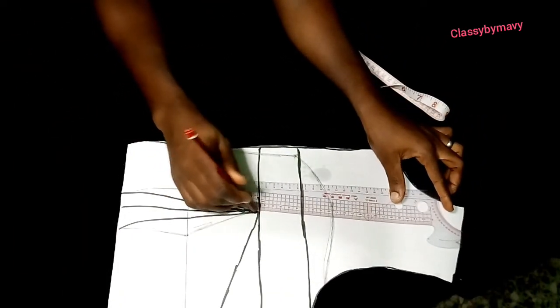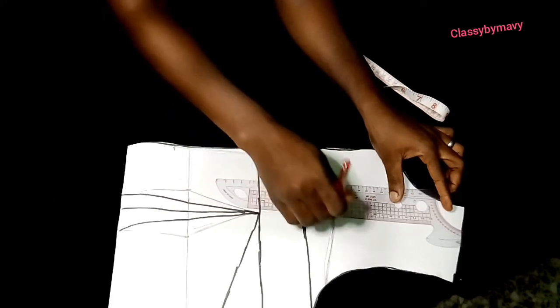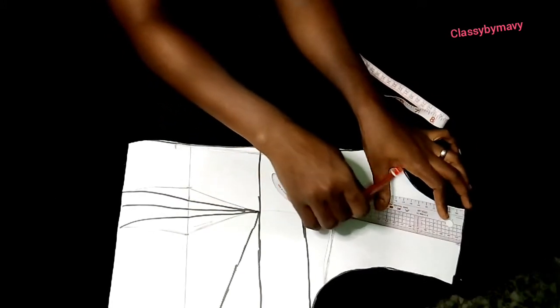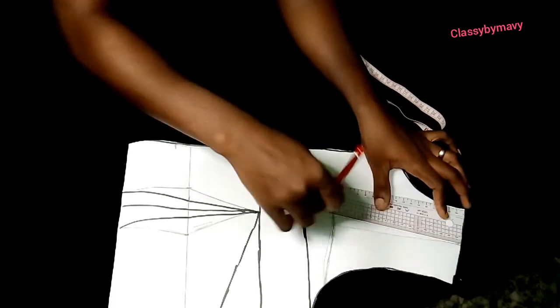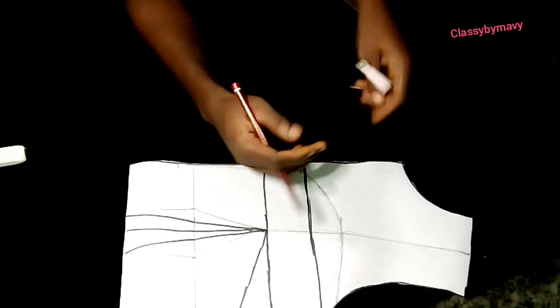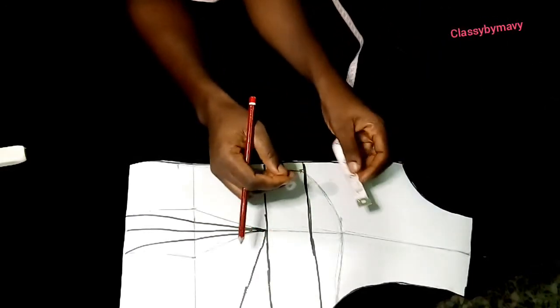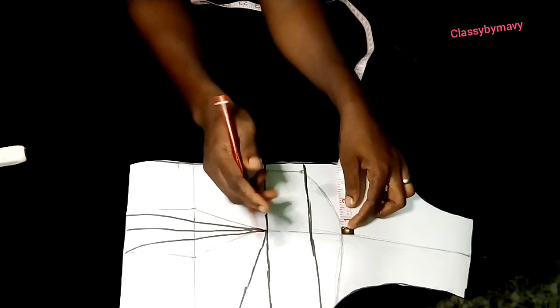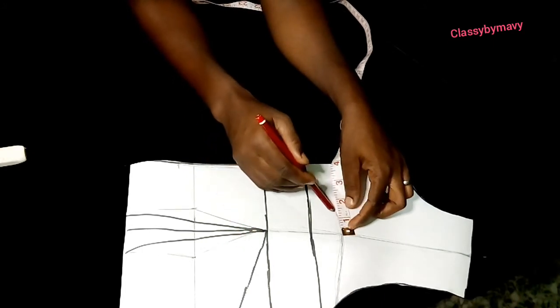We are going to work on this point, tightening it by 1.5 inches. I'll divide that into 2 and distribute it evenly on both sides.